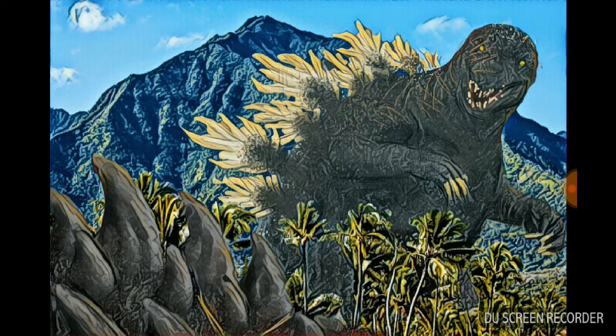Zilla and its offspring hatch, and they spread. So basically, we have Hedorah trying to cover the globe, going to areas with pollution and polluting the atmosphere and stuff. And then we have Biollante trying to cover the globe in greenery. And you have Mothra and Batra helping Biollante. And then you have Zilla, who is beginning to spread in the east coast of the United States and Europe.